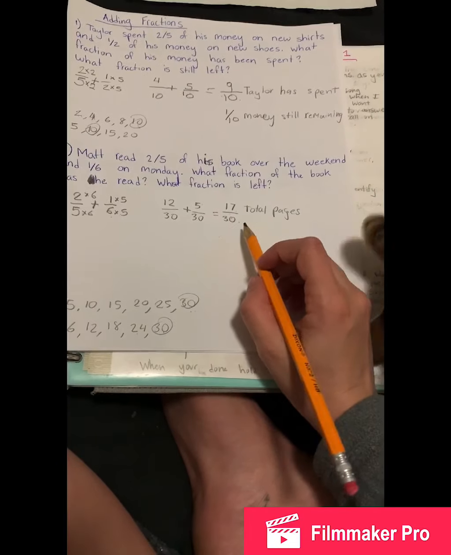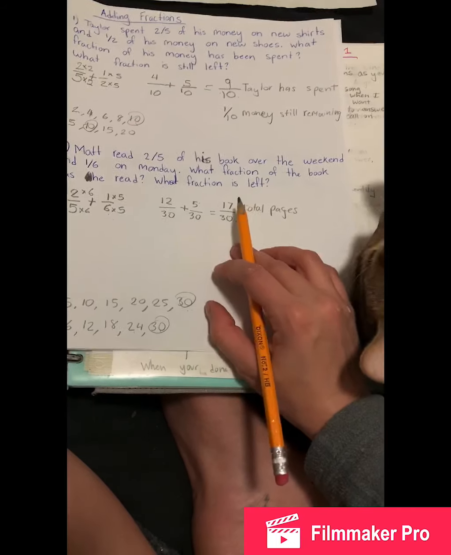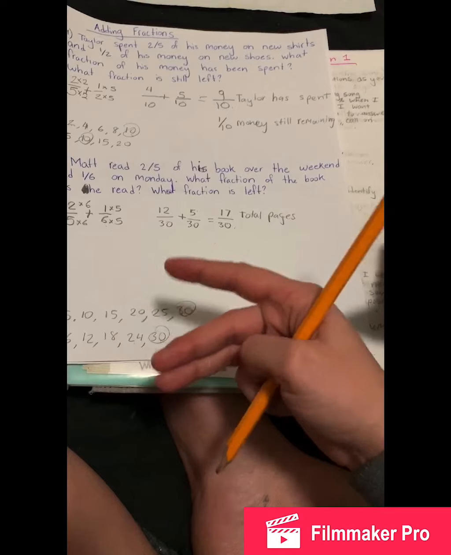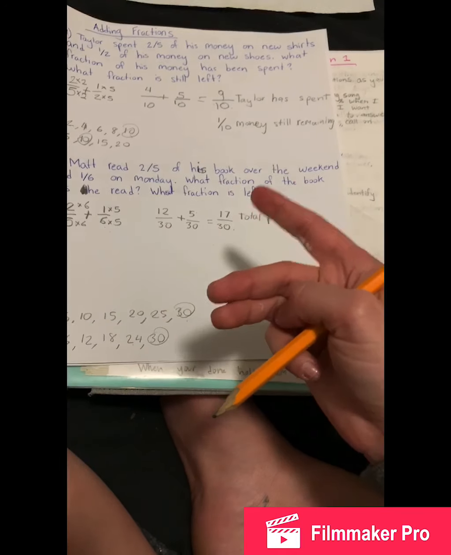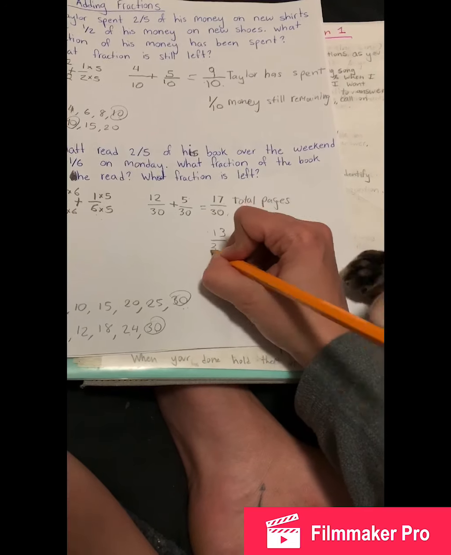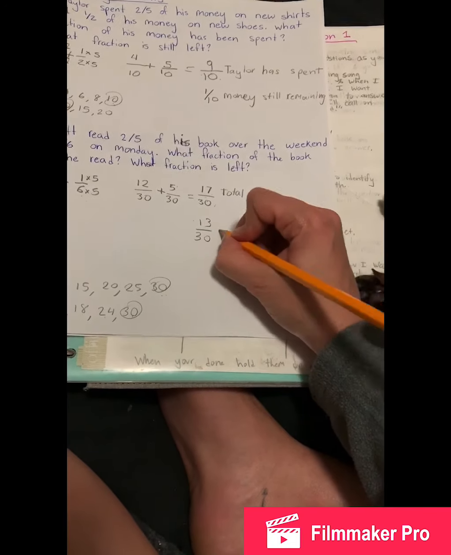So then we want to know what fraction is left. So 17, 18, 19, 20, 10 more than that is 30. So 10, 11, 12, 13. So 13 out of 30 pages are left.